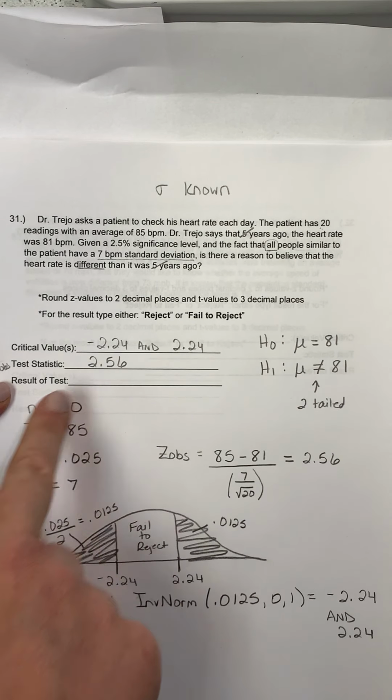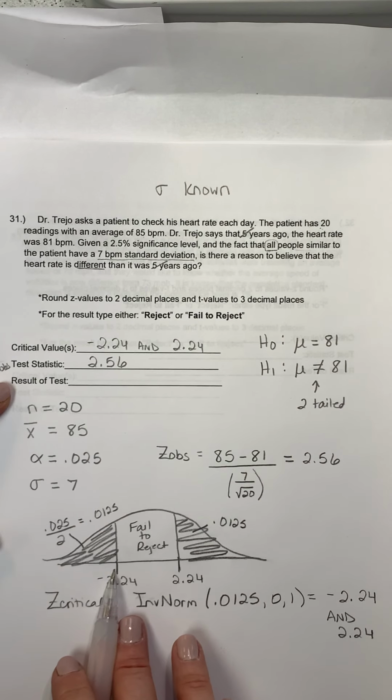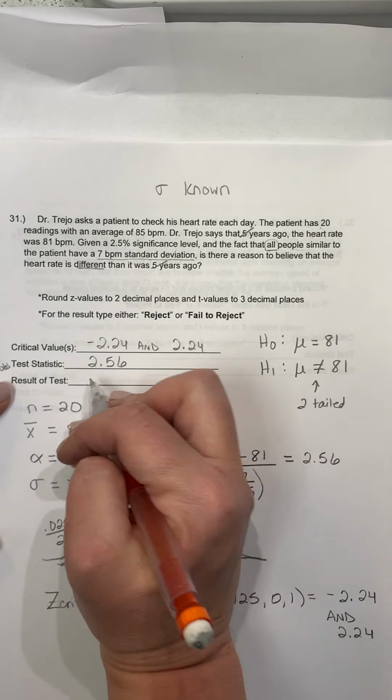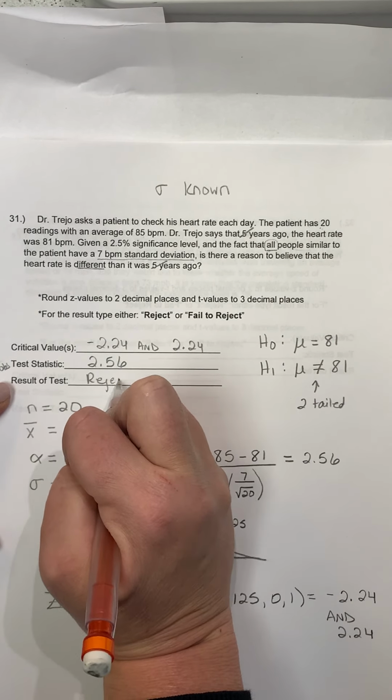We're looking at 2.56. So where would 2.56 fall? Somewhere over in here, right? So we are still going to reject the null, because it falls into the shaded region. The shaded region is the rejection region. Okay. All right.